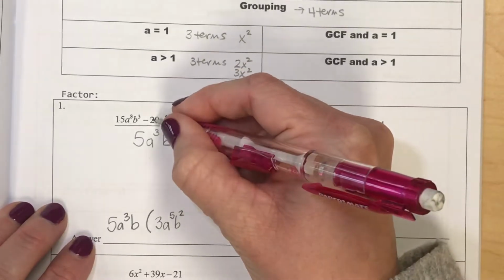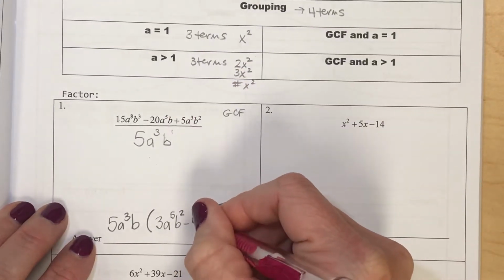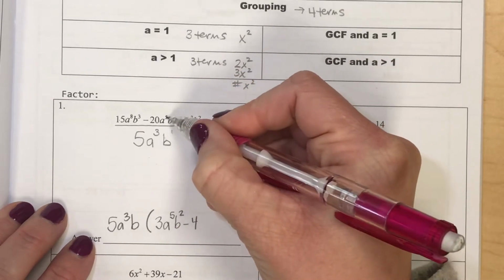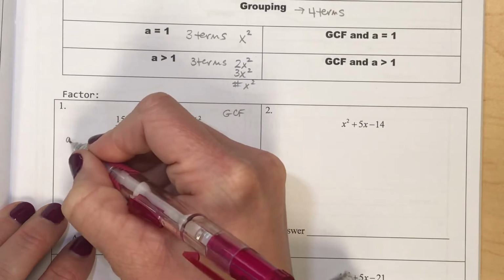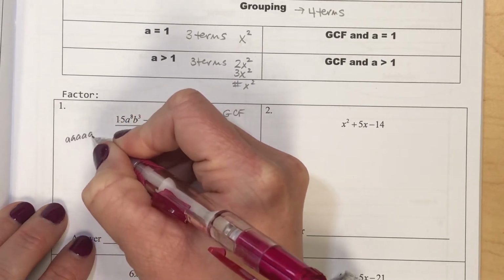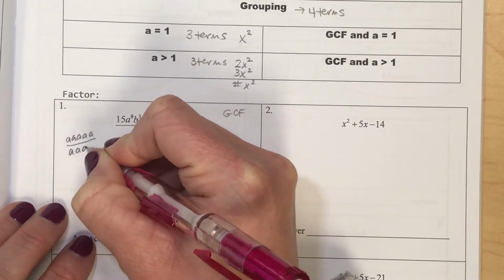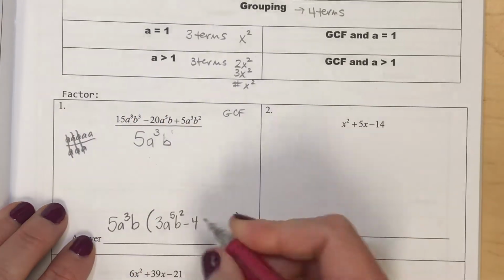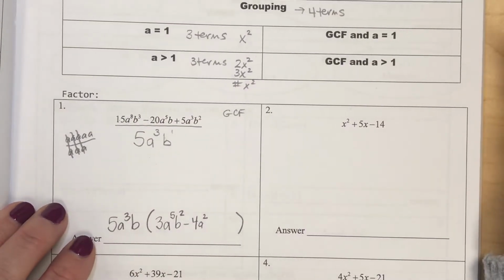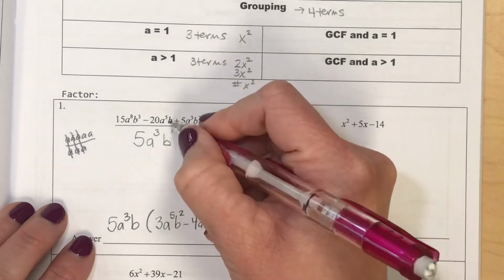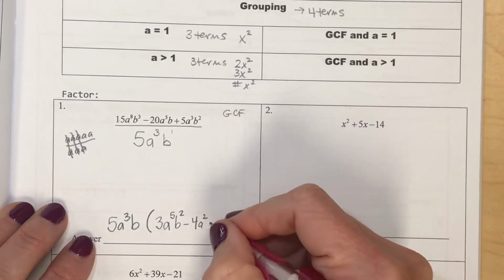My next term, negative 20 divided by 5 is negative 4. Now if I had a to the 5th divided by a cubed, and we cancel out what's alike, I'm left with a squared. So your powers here you subtract on the letters when you divide. And then b divided by b, that cancels out.